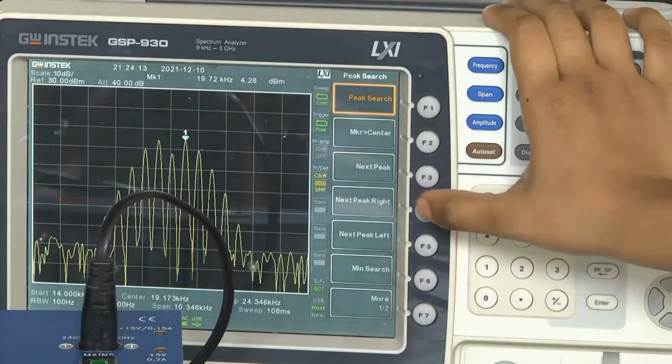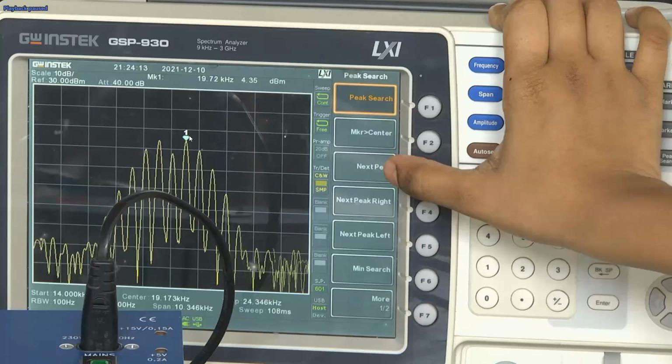Now I am going to measure. See this marker, we can move this marker to these peaks, so we can see the frequency from here.